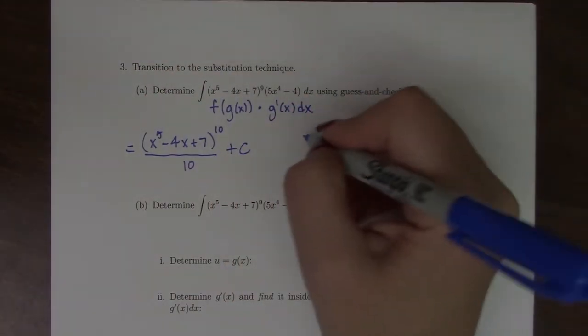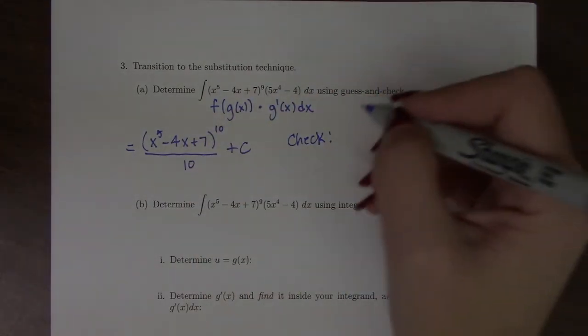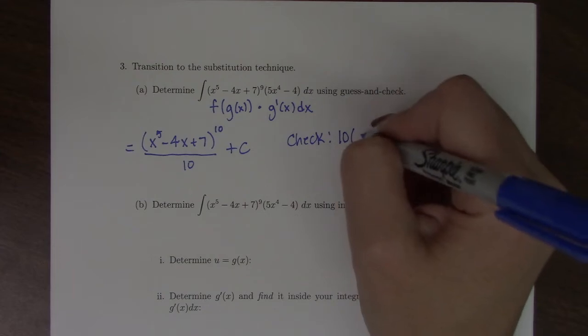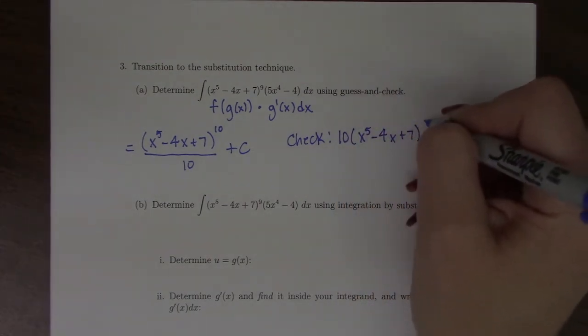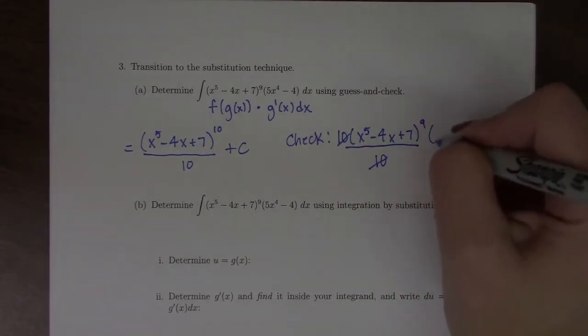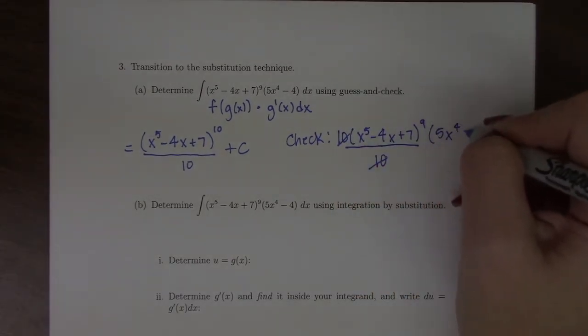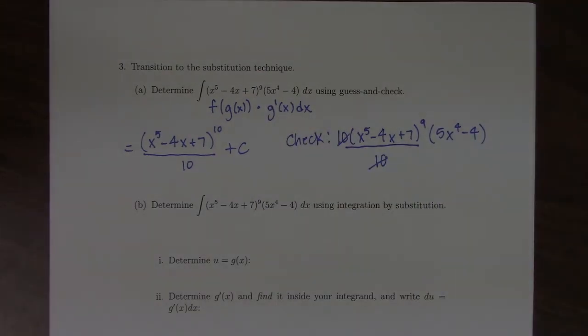Okay, so now if we check it, let's take the derivative of what we just guessed. So 10 times x to the 5th minus 4x plus 7 to the 9th, over this 10. So there's my 10s canceling. And then times the derivative of the inside, and I do in fact get back what I started with.